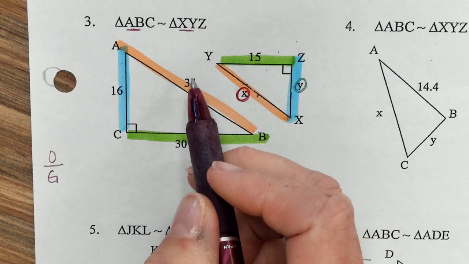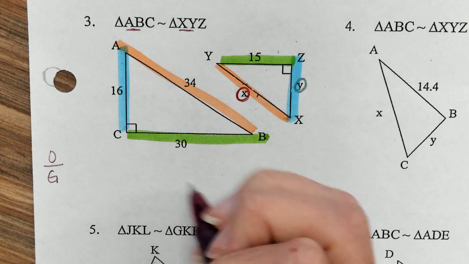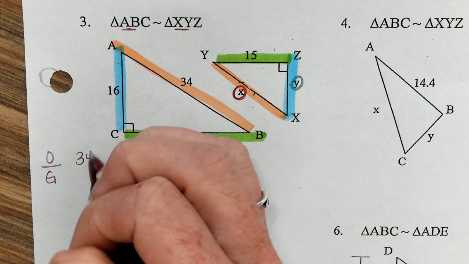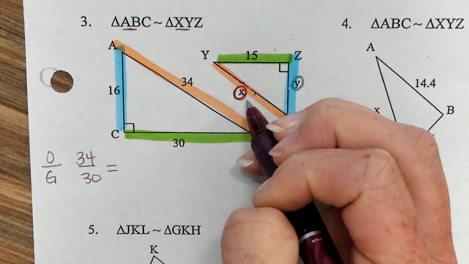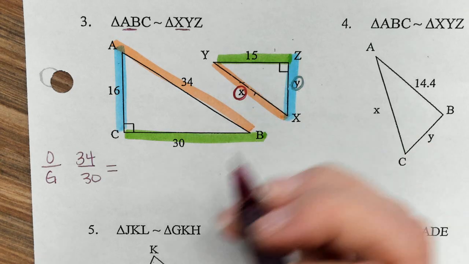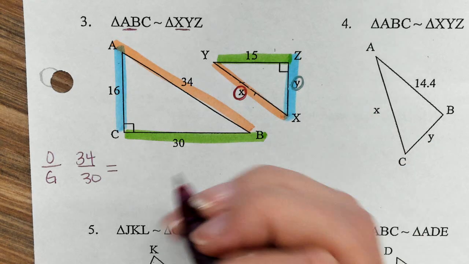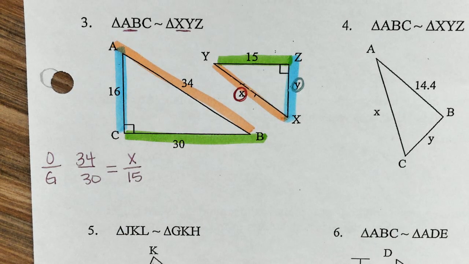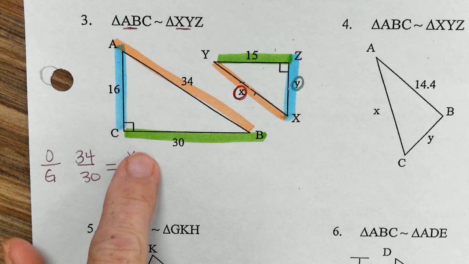So if I did orange over green, what's my first ratio? 34 over 30. 34 over 30 equals orange over green again, X over 15. Now, before you solve that, could you simplify 34 over 30? Yes. For sure, because they're both even numbers. They can always be divided by 2. Okay, now I'm not going to solve that for you. That's how you're going to solve for what?